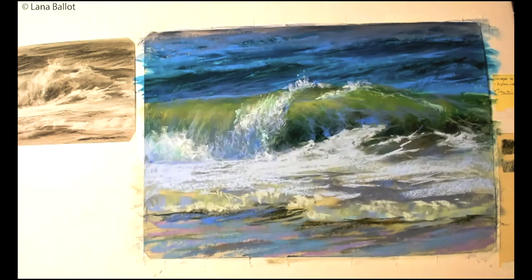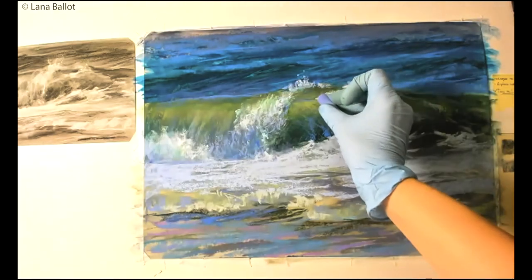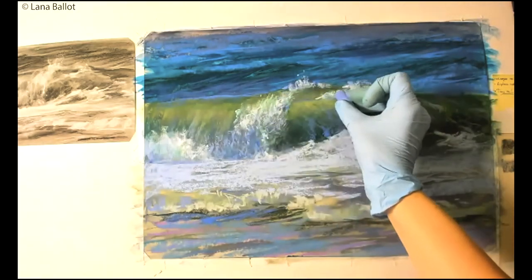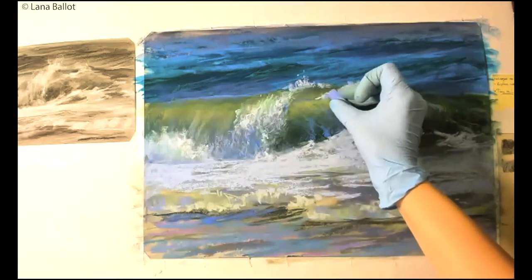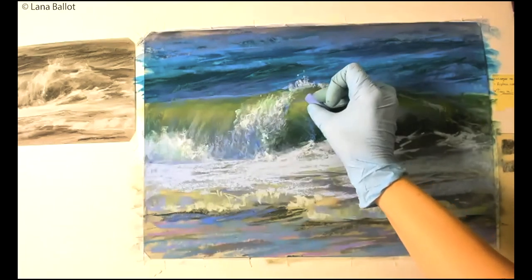Okay, so what I'm going to do now is the foam spray, and before that I want to connect this edge to this.